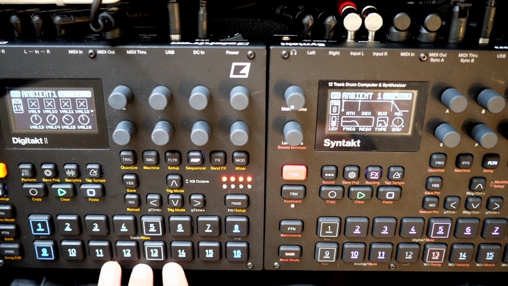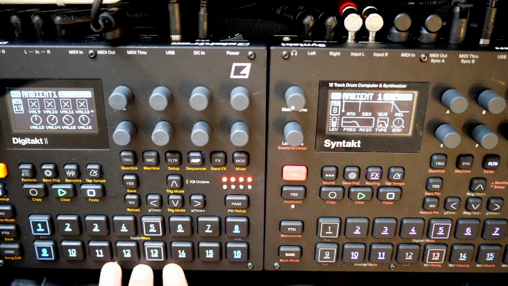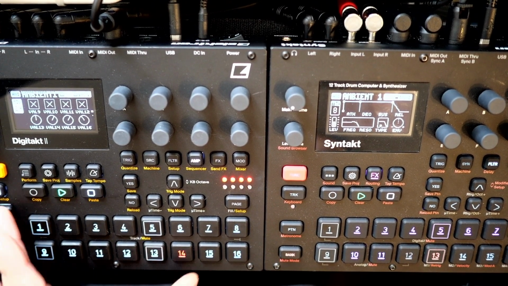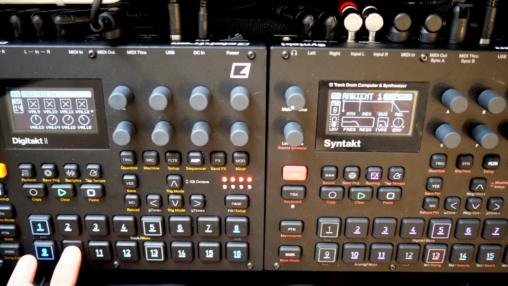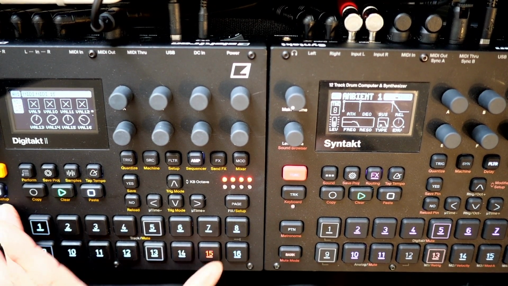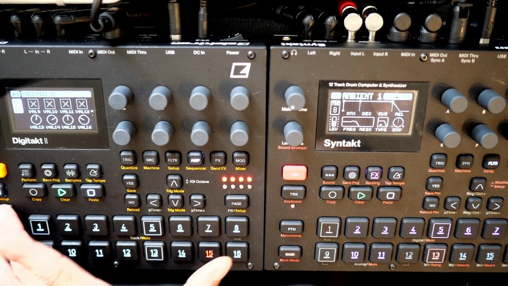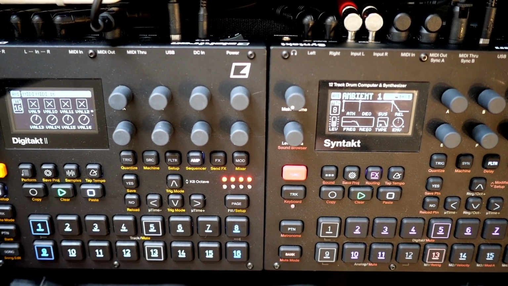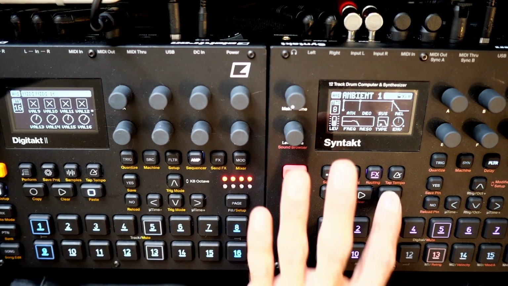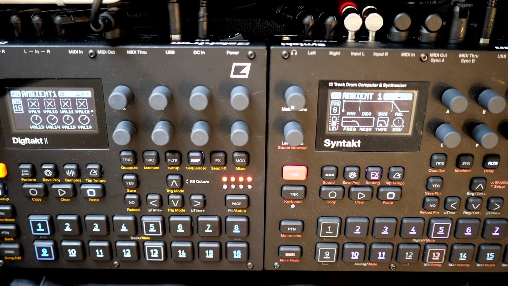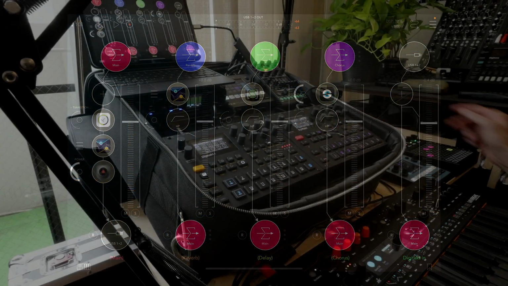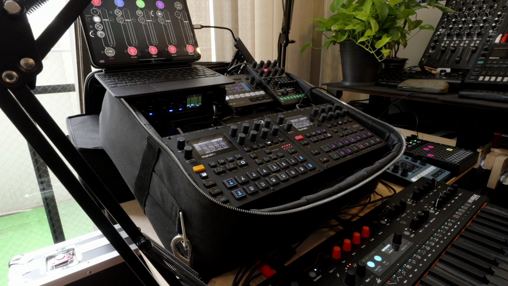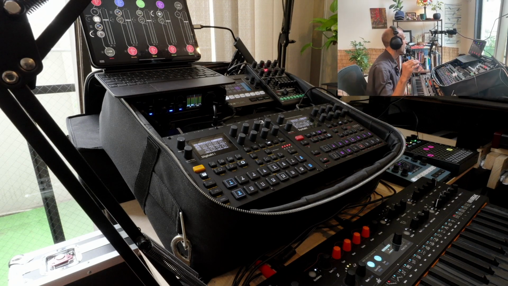Using this keyboard here on the Digitakt, I can actually go through and sequence in here. Okay, which is very nice. So that's given me an awesome amount of flexibility.